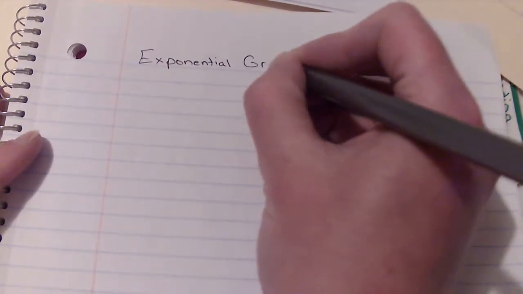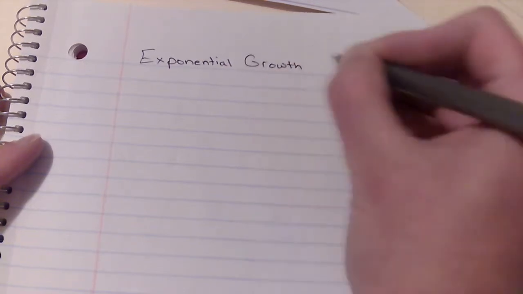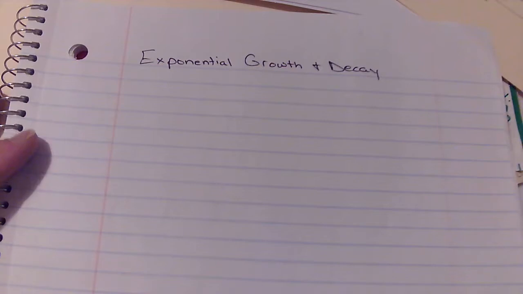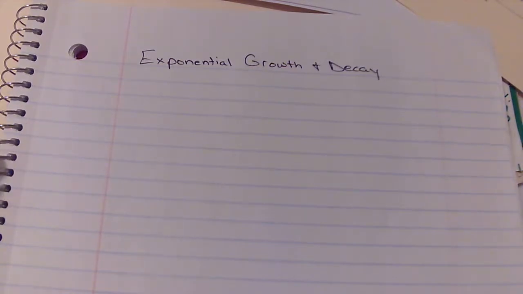This week we're going to be looking at some applications of, well, basically everything we've learned. So we're going to be looking at exponential growth and decay. It's something we learned about in Algebra 1 possibly, and in Algebra 2. It's where things are multiplying at the same rate each time. It's a geometric sequence.